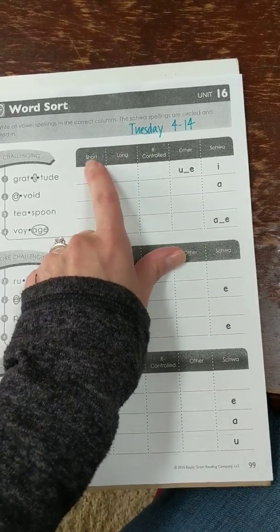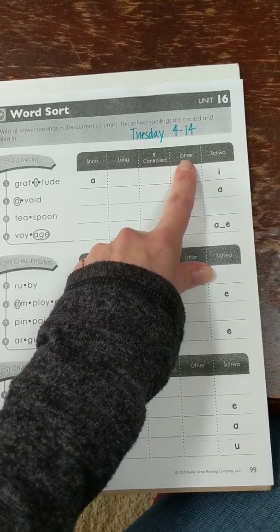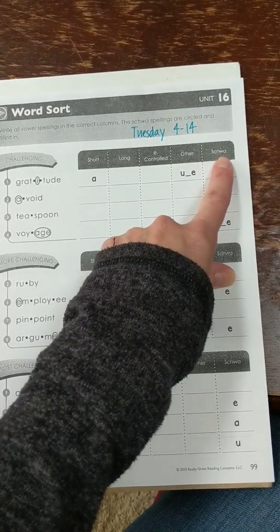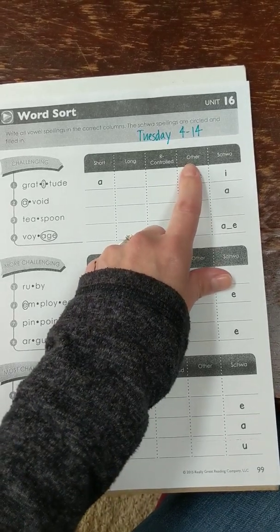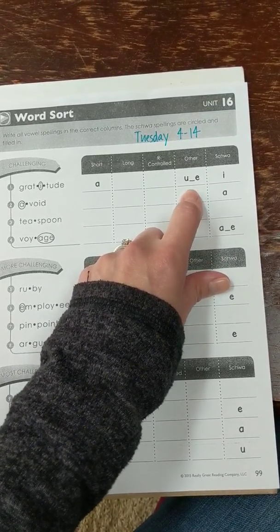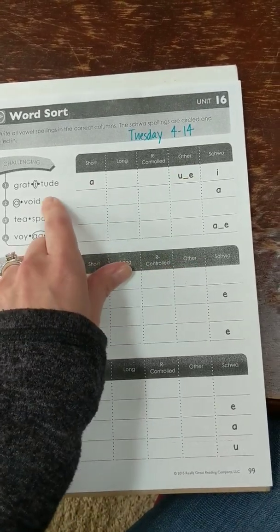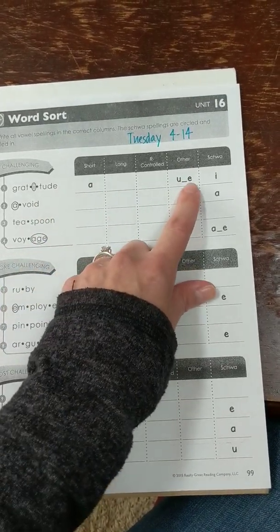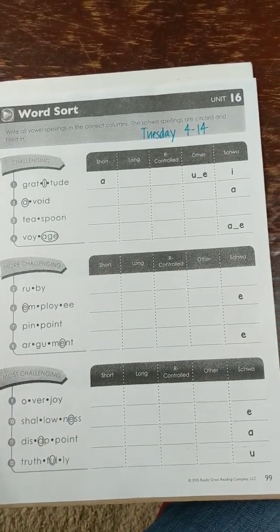Because we're sorting them by short vowels, long vowels, R-controlled, other, and schwa. Okay, so remember our other vowels could be those ones like the ows and the oos, and so here we have the oo spelled U consonant E. Okay, so let's go ahead and we'll do the next one together.